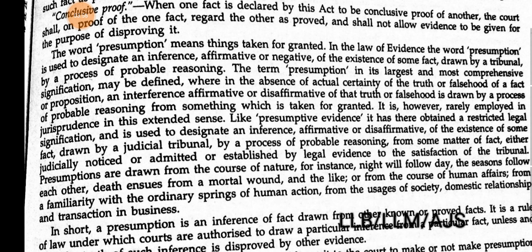It may be affirmative, meaning positive, or it may be a negative inference of the existence of some fact, and that inference may relate to what? The existence of some fact drawn by a tribunal. Tribunal means here the court. By a process of probable reasoning. The process used here is probable reasoning. Why is it probable reasoning? Probable means with a probability, on the basis of probability. We know the general meaning of the word probable. Probable reasoning: this may happen, this may be probable.